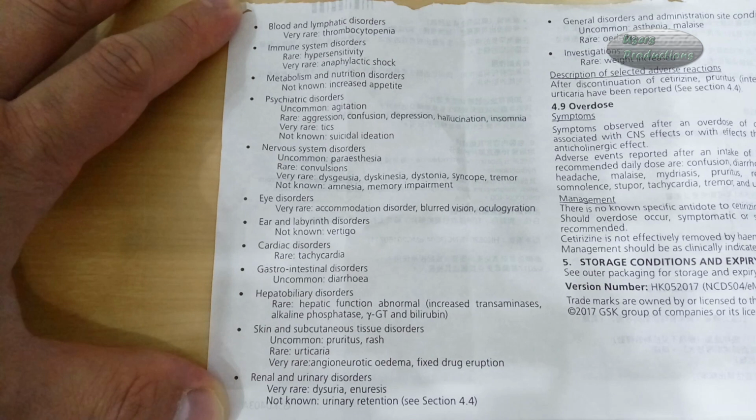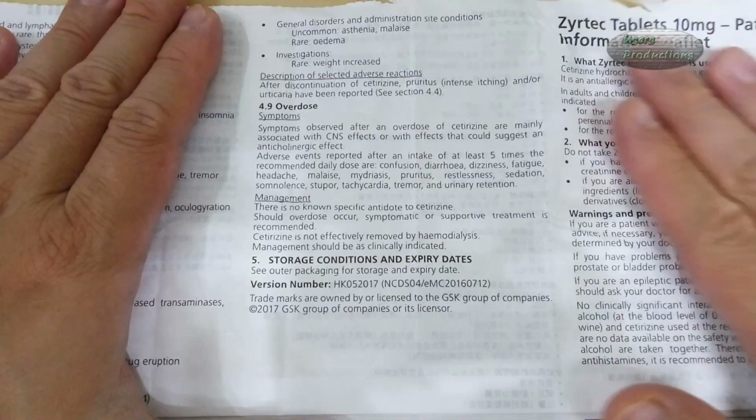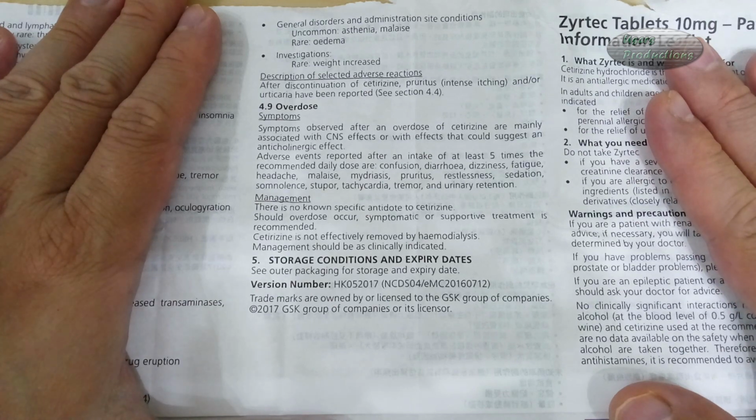Urticaria, very rare. Angioneurotic edema, fixed drug eruption, very rare. Renal and urinary disorders: dysuria, enuresis, not known. Urinary retention, see Section 4.4. General disorders and administration site conditions: asthenia, malaise, rare. Edema, rare. Investigations: weight increase. Description of selected adverse reactions: after discontinuation of cetirizine, pruritus, intense itching, and/or urticaria have been reported. See Section 4.4.